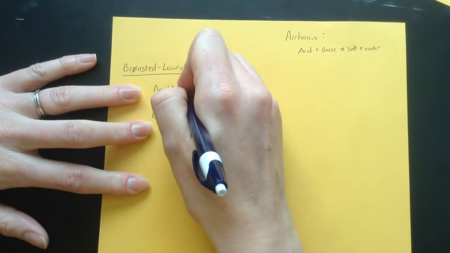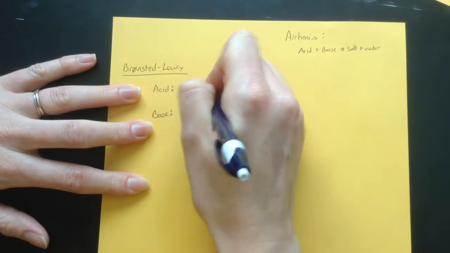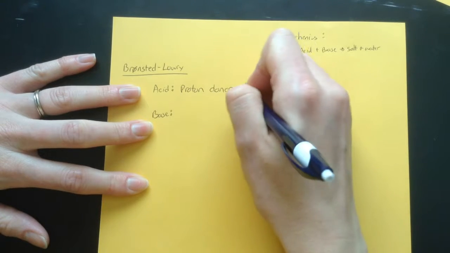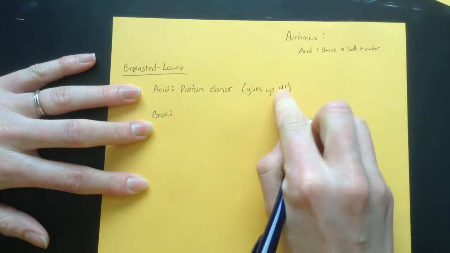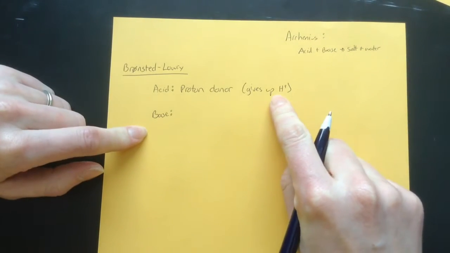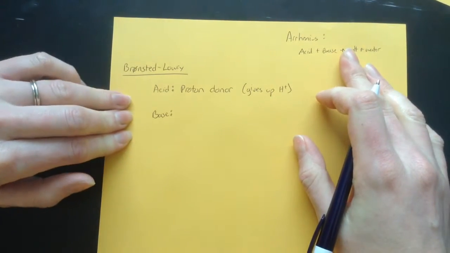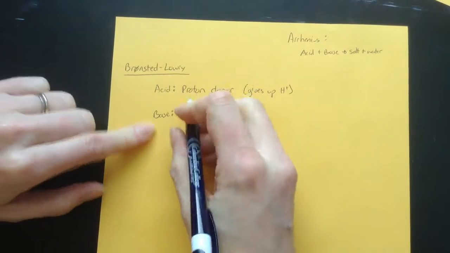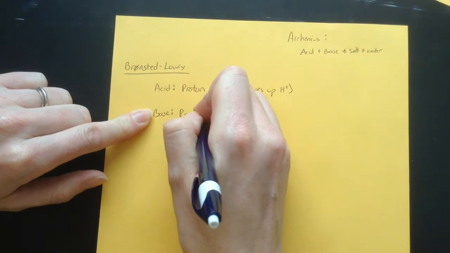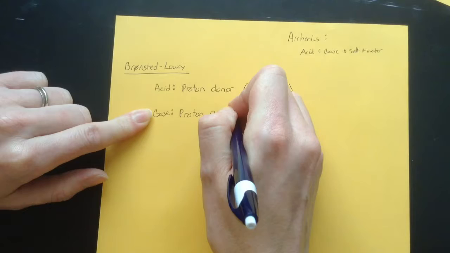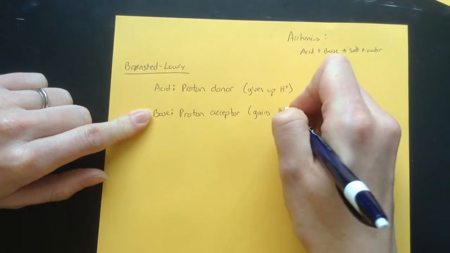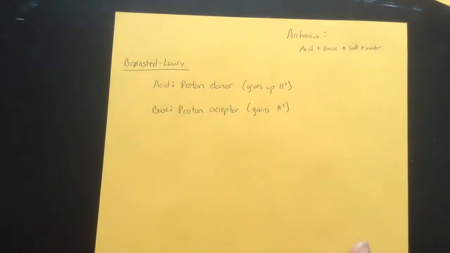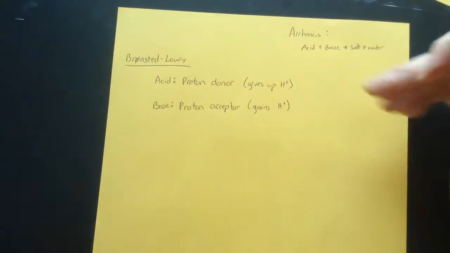Now remember, the acid is the proton donor. That means that it gives up the H plus. The H plus, in order to have that positive charge, just lost its electron, so it's really just a proton sitting around in there. And then the base is the opposite. It's the proton acceptor. Okay, so this one gains that H plus. So really we're just exchanging that H plus.